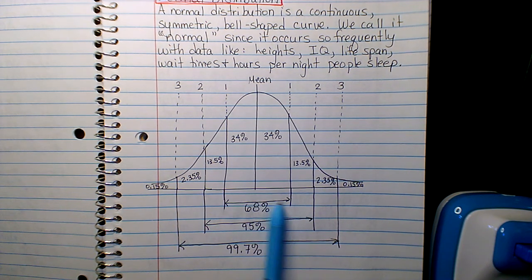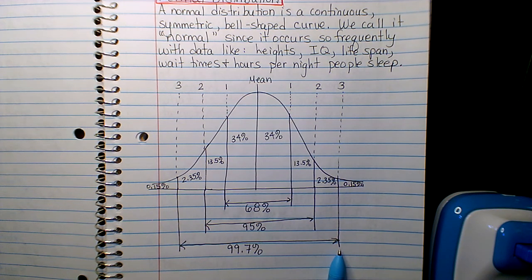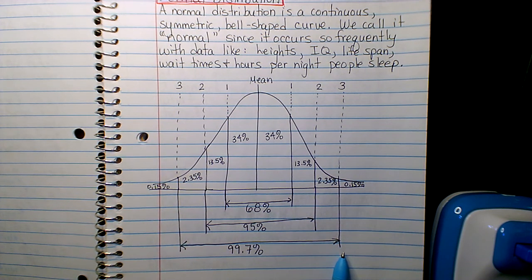So we say that within 1 standard deviation is 68% of the data. 95% of the data falls within 2 standard deviations, and 99.7, some books say 99.8, of the data lies within 3 standard deviations of the mean.